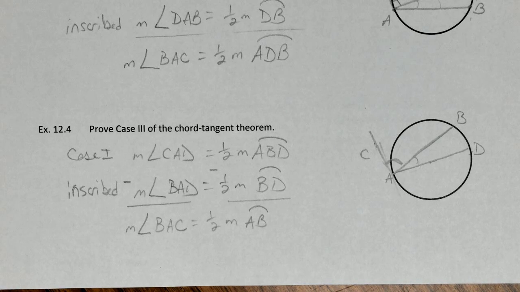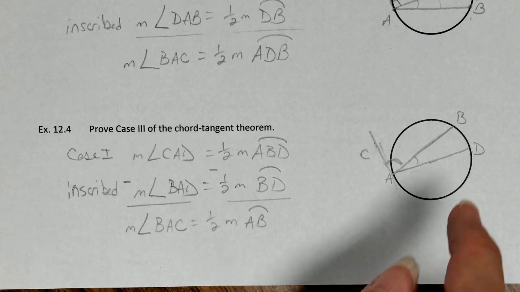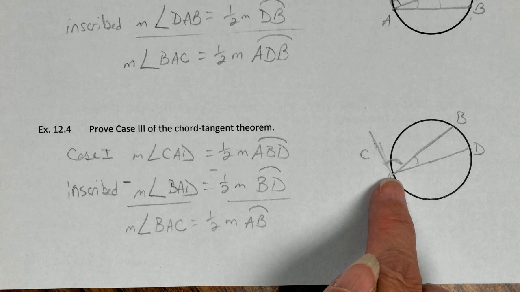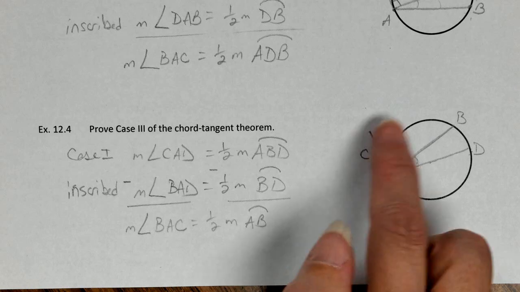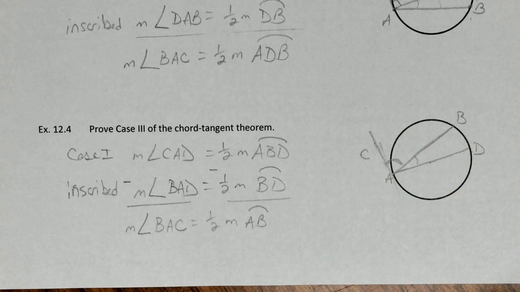It's possible you want to go back over this or read it in the book just to get things solidified. But basically, you'll just be using this theorem in some of the problems. If you have a chord and a tangent forming an angle in a circle like this, you still take half of the intercepted arc to get the degree measure of that angle. And that is all we've got for the notes. See you later.